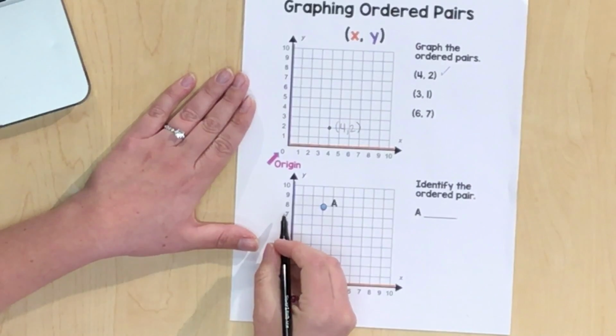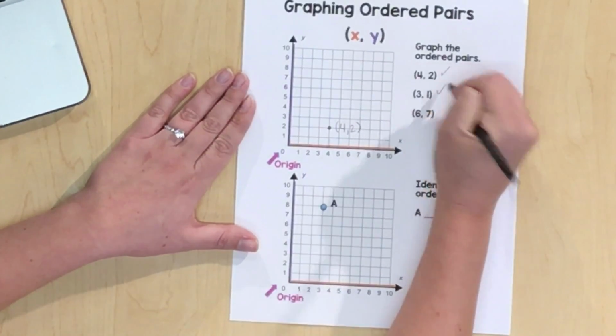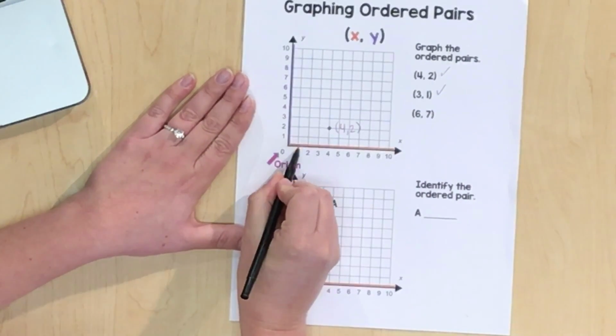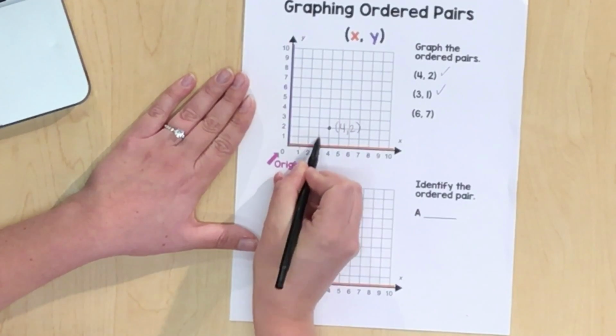Just like that. Okay, let's do the next one, 3, 1. I start at my origin, I go over 3, and I go up 1.